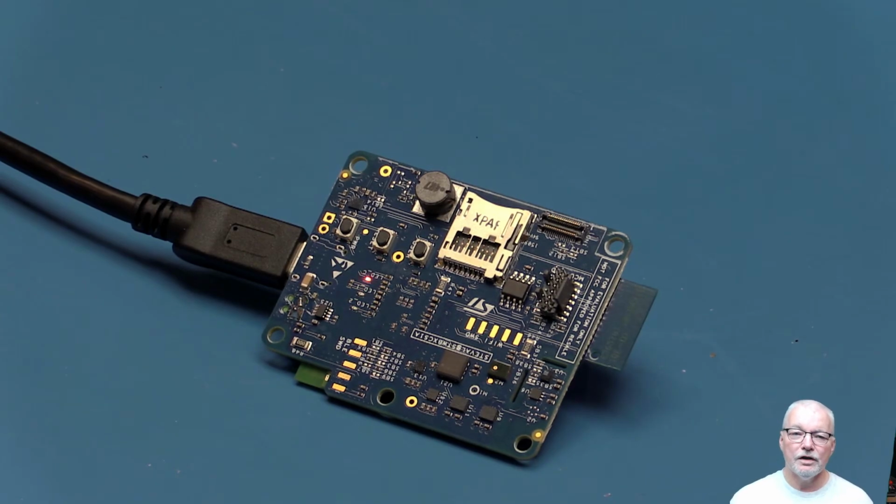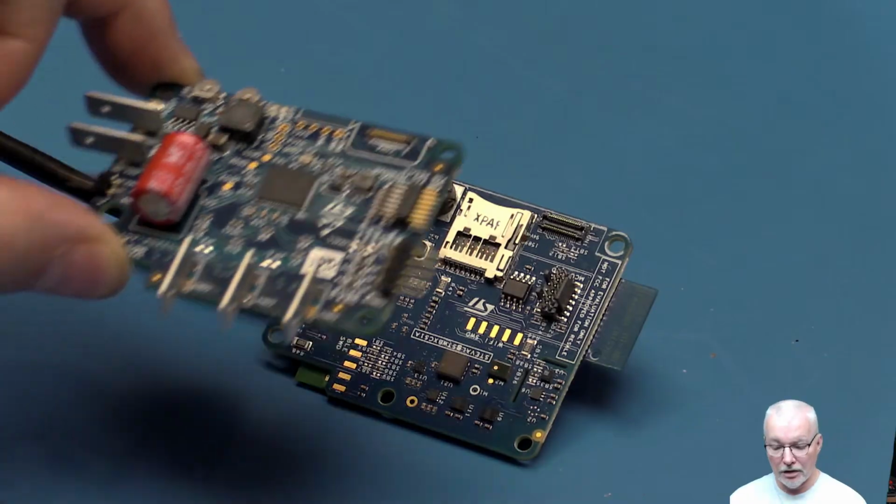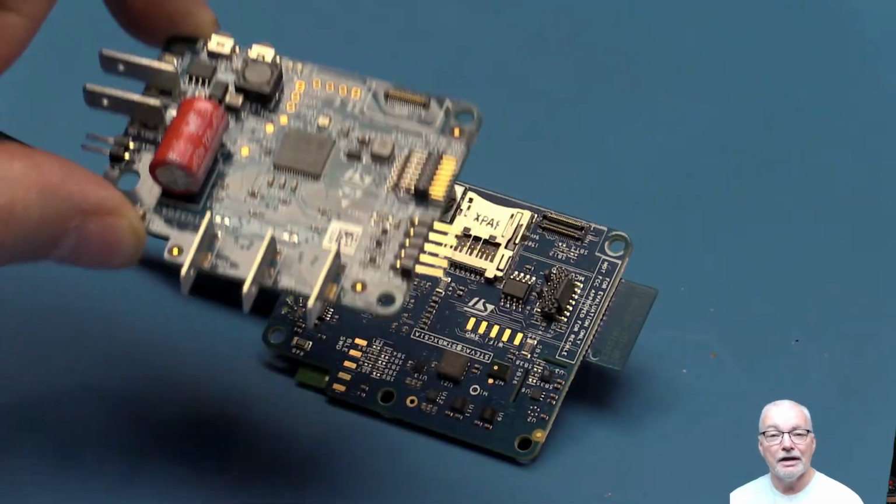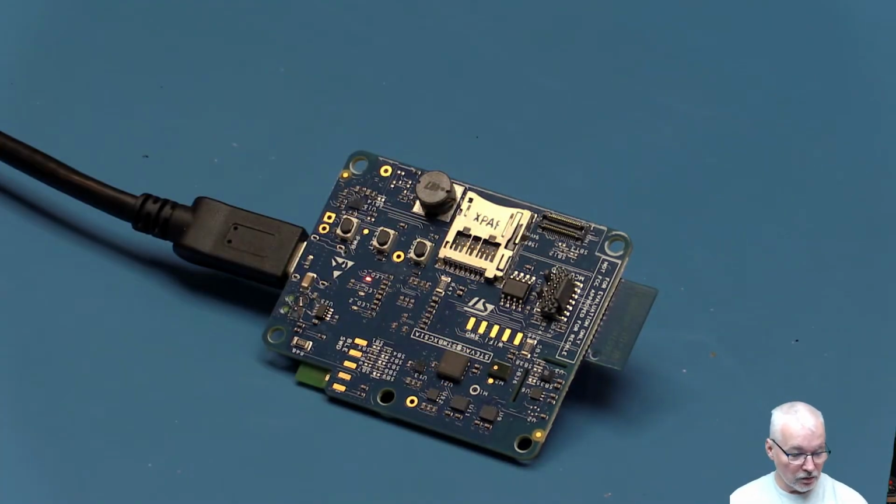The primary purpose of this video series is to review and play with the motor control board that we've looked at in an earlier video. And we're going to get to that. We're just slowly working towards it by setting up the environment, getting our sensor boards working, and then we will look at the motor control board.